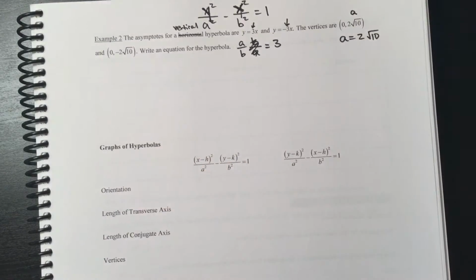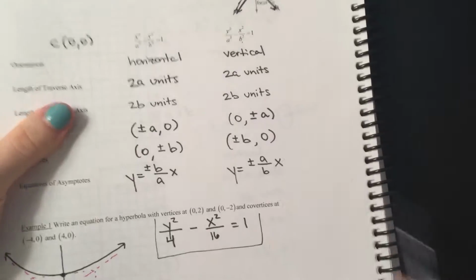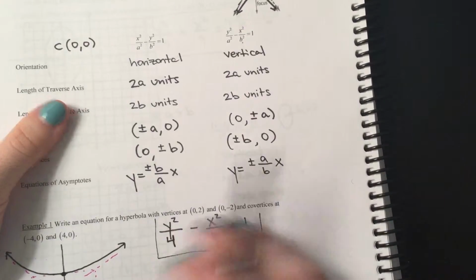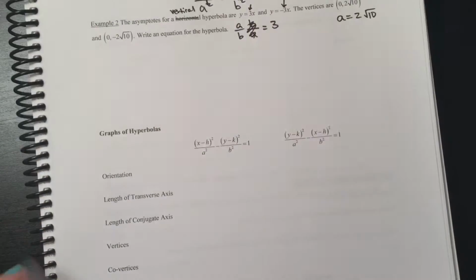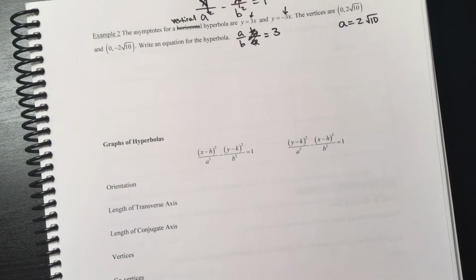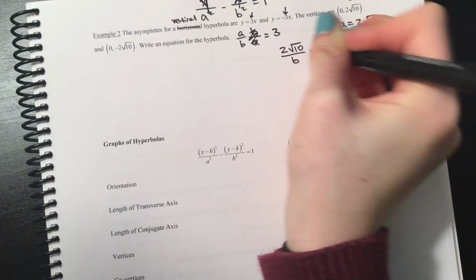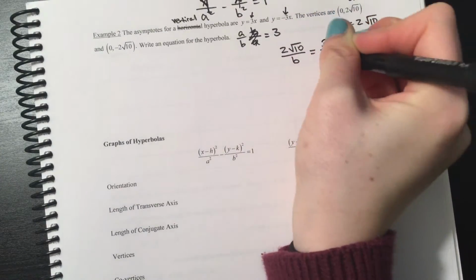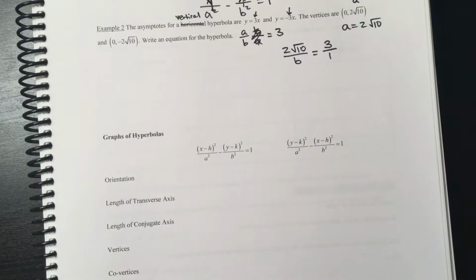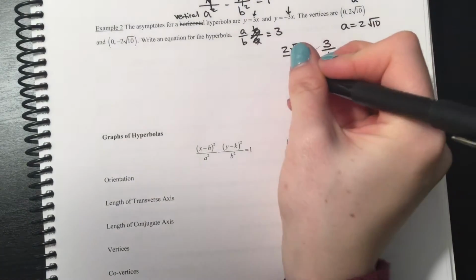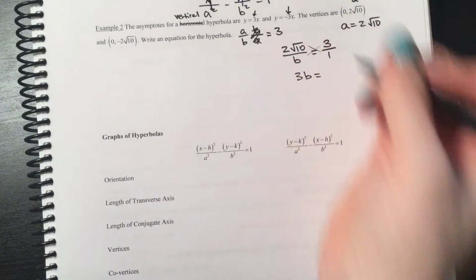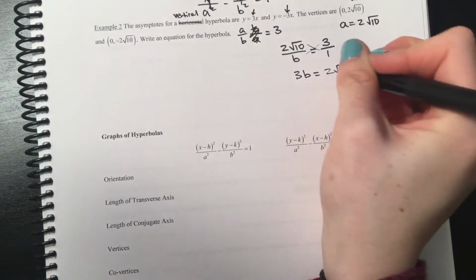And then we know, since 3 is the slope of these lines, this is supposed to be a over b. All right, so we've got enough information that we can put this all together. We know for sure that a is 2 root 10, and then we know that a over b reduces down to 3. So 2 root 10 over b reduces down to 3. So we're going to cross multiply. I'm going to write this as 3 over 1. So cross multiply here, and we have 3 times b equals 2 root 10.